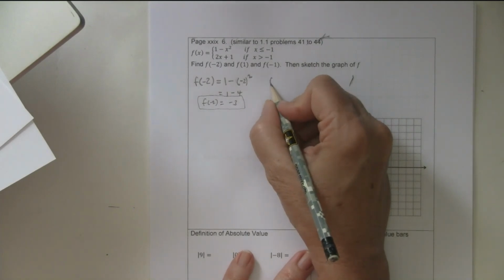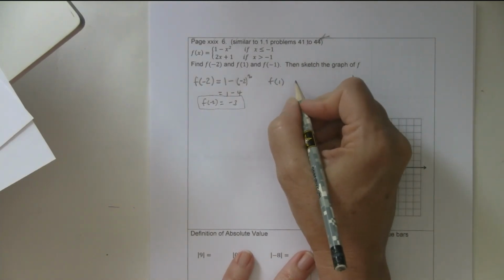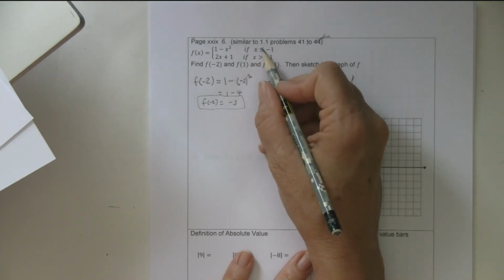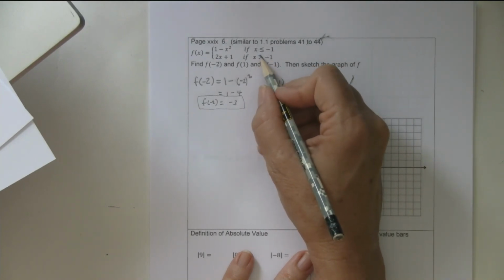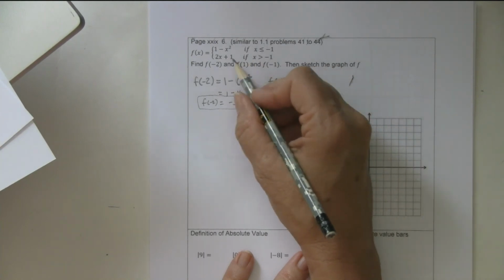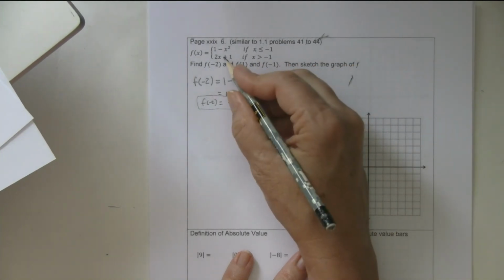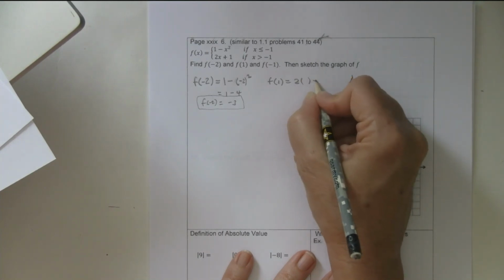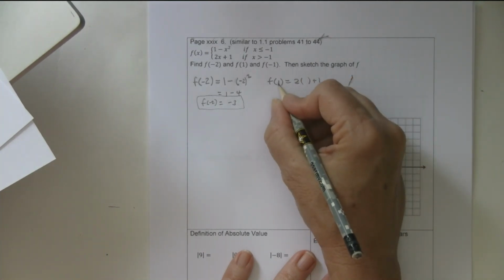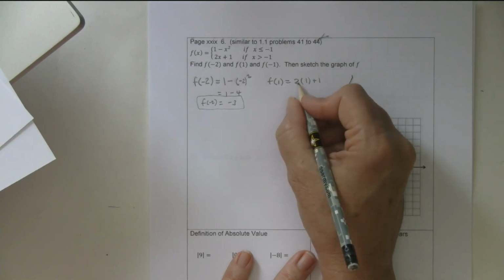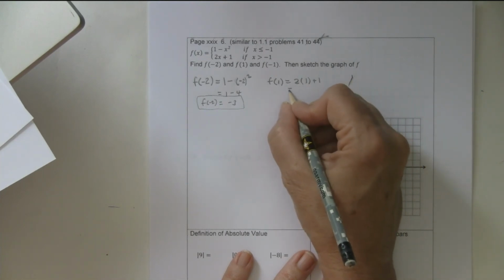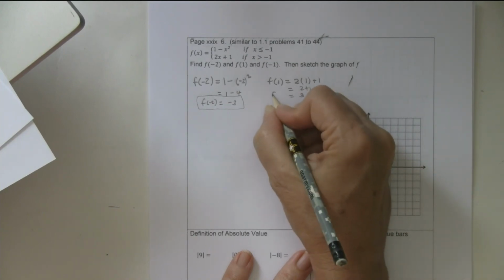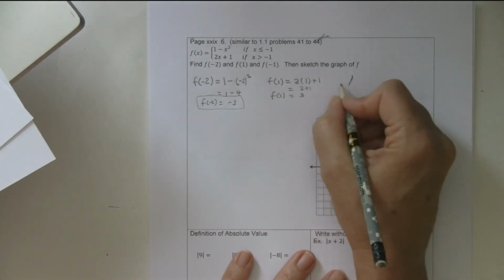And then f at 1, so 1 is not smaller than -1. 1 is bigger than -1. That's true. So I'm going to use this one. So where I see x, I'm going to put parentheses, and I'm going to fill in the parentheses with 1. So that's going to give me 2 plus 1 is 3. So f at 1 is 3.